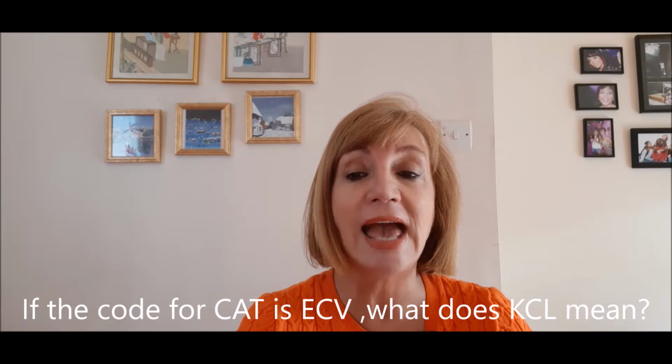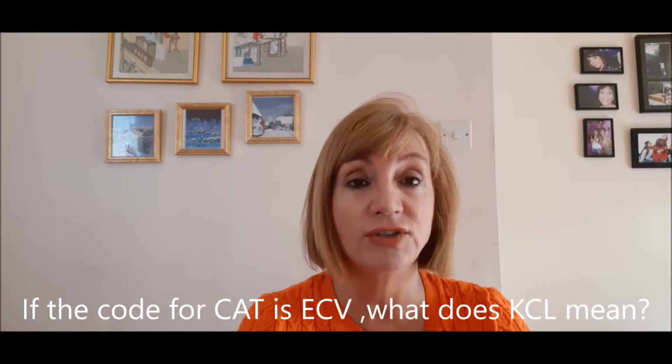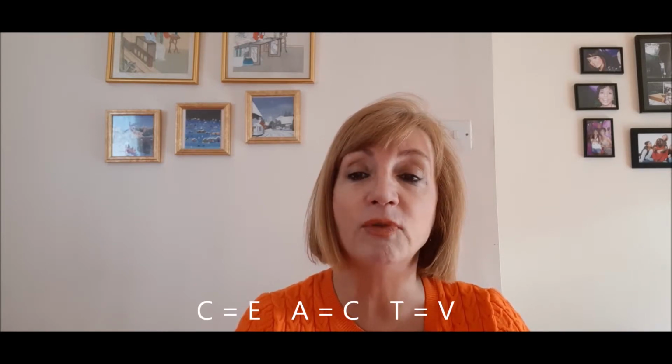If the code for cat is ECV, what does KCL mean? Now, C clearly is E, A equals C, T equals V. And in this type of question, you need to see what's happening in your alphabet. So if you take a closer look, C has jumped forward 2 places to E, A has jumped forward 2 places to C, and T has jumped forward 2 places to V. You see now why you need to be looking at your alphabet.